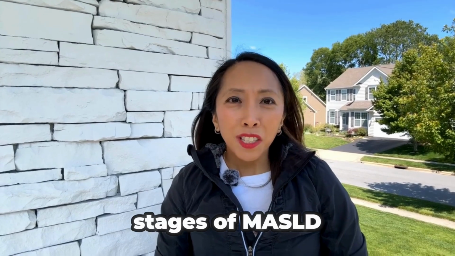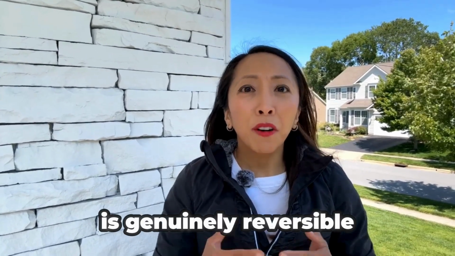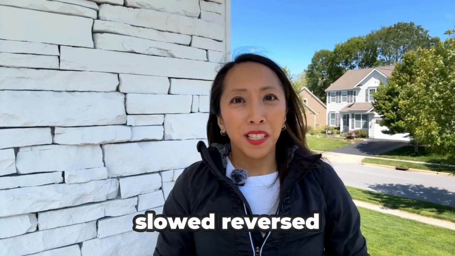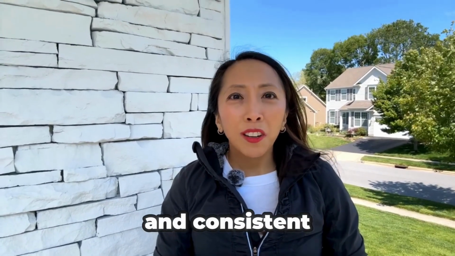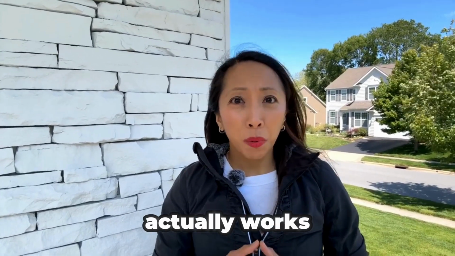In the early stages of MASLD, stages 1 and 2, this condition is genuinely reversible. Not managed, not slowed, reversed. The evidence for this is strong and consistent across multiple clinical studies. Let me walk you through what actually works.